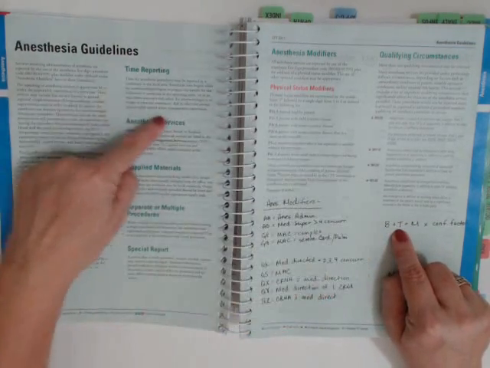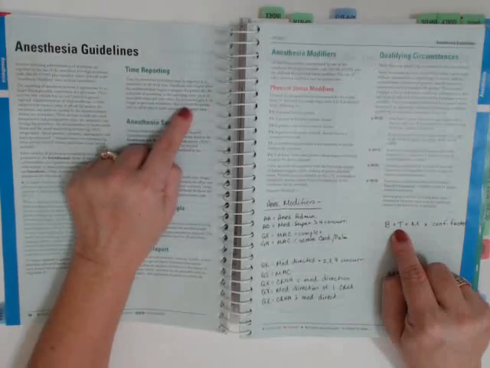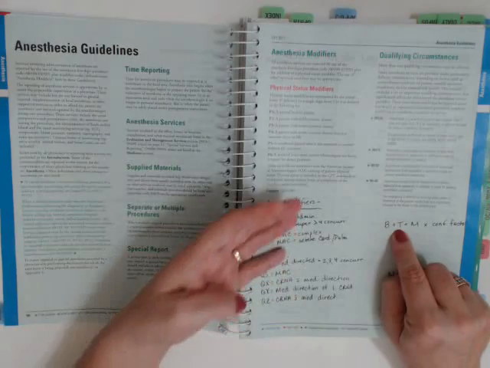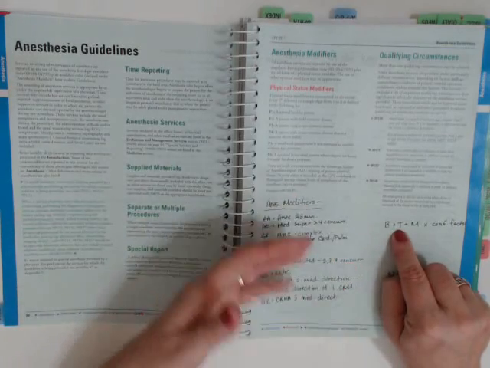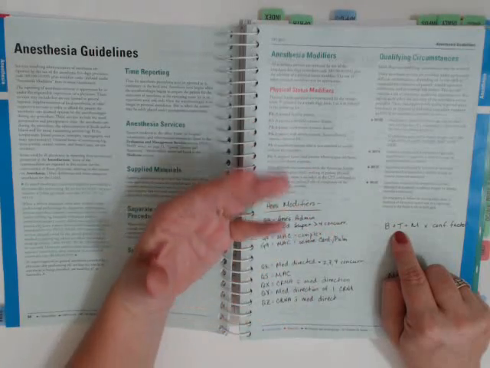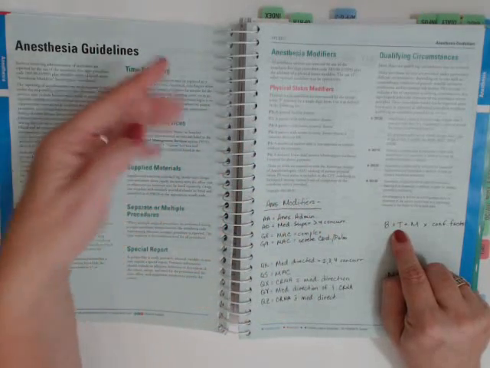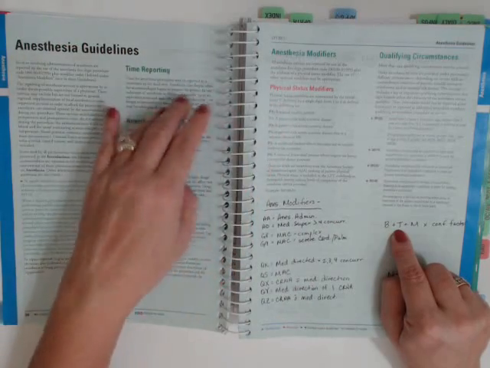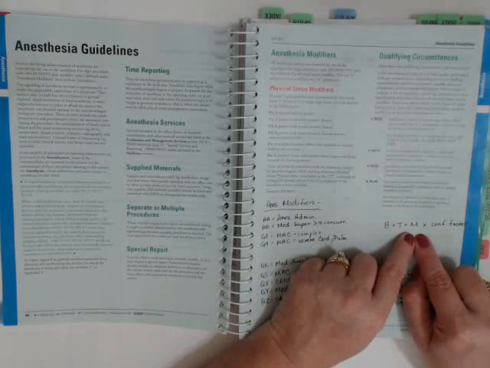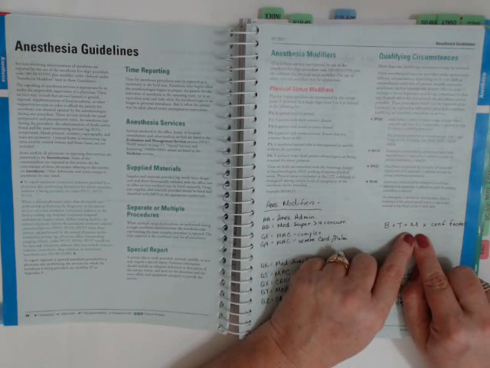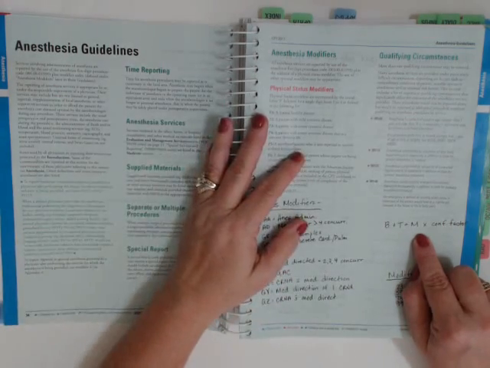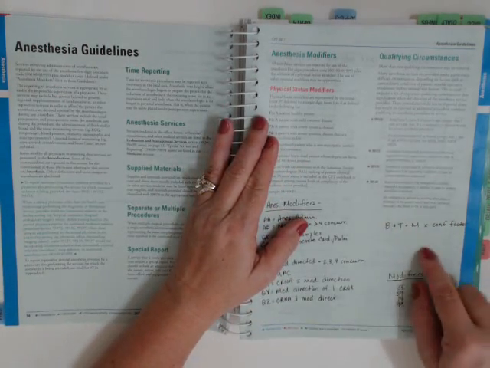Time, here's your time reporting. Usually time is recorded in 15-minute increments, so there's 4 units in an hour based on a 15-minute increment. So if your procedure lasted an hour, or the time reporting from the beginning to the end of anesthesia was an hour, then this would be 4. Your modifying circumstances or factors. Again, you will have some type of reference to go to plug that in.